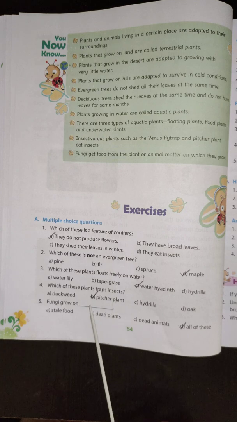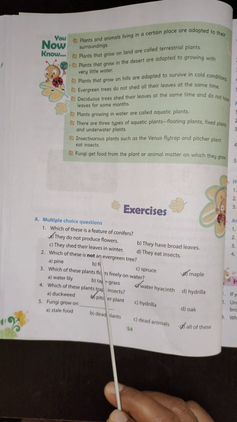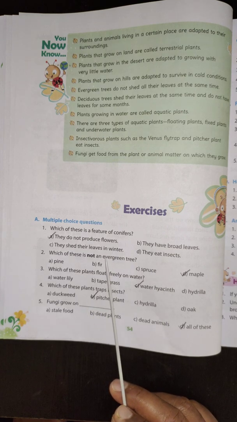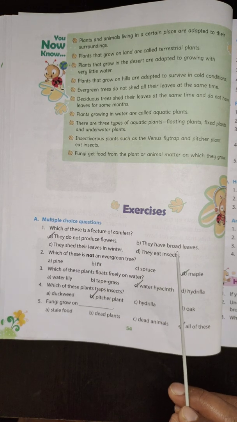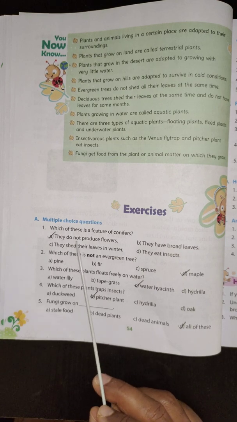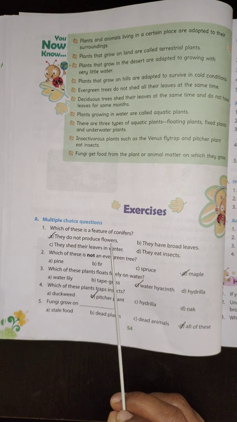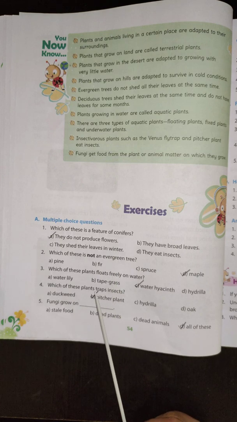They do not shed their leaves at all. Okay, then they may shed their leaves, but little. They do not shed the leaves completely at the same time. Then, they have broad leaves. No, they have narrow leaves. The answer is they do not produce flowers. Instead of flowers, they usually produce cones.